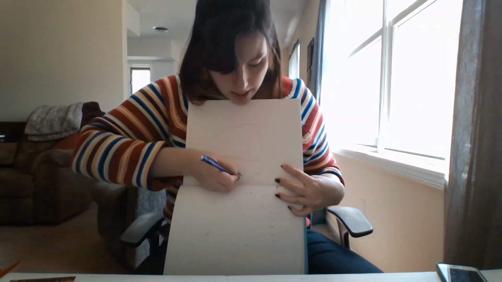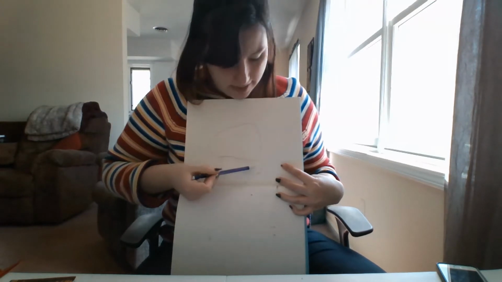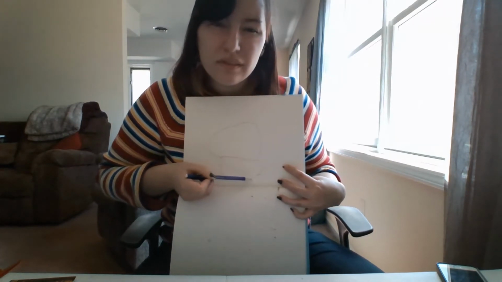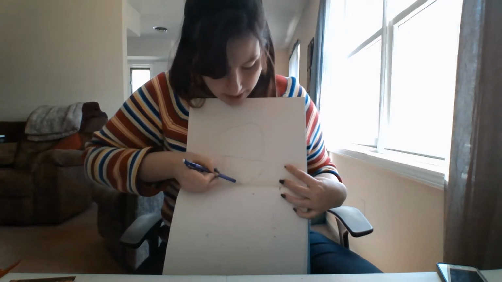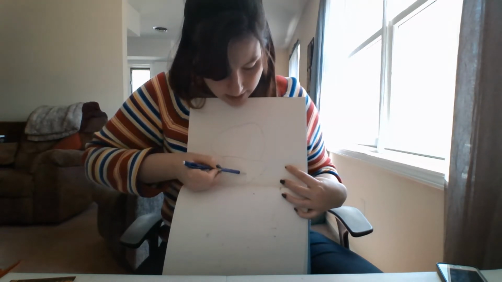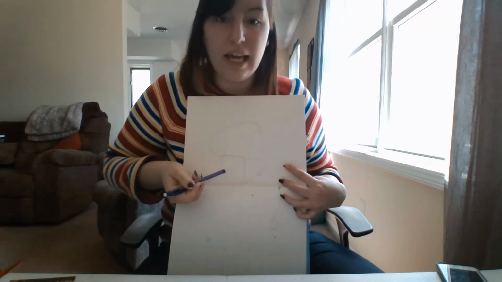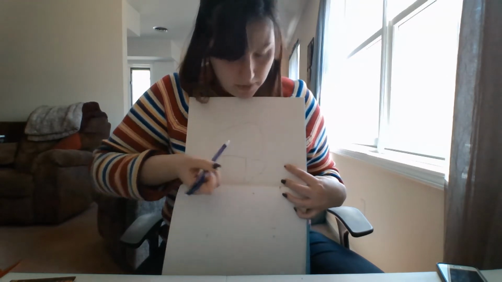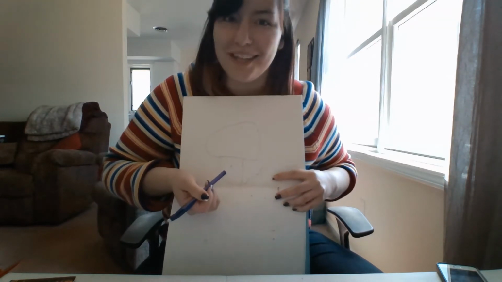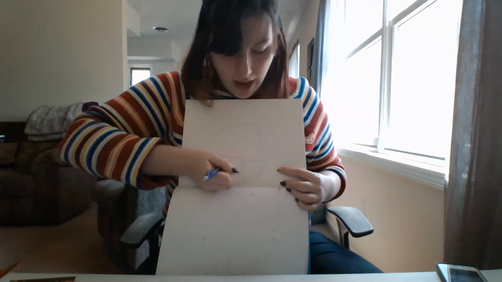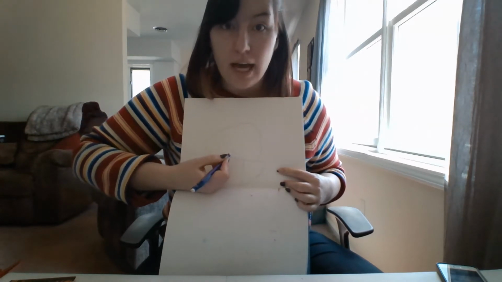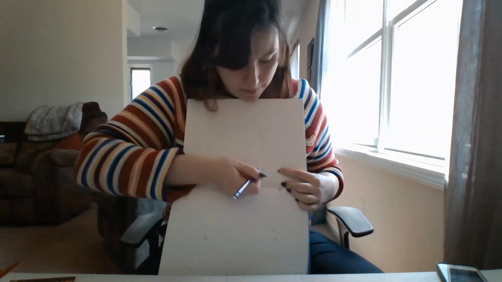Okay, and then obviously I have this kind of weird part over here. So I think I'm just going to make this the end of where my mushroom stops. I'm doing this upside down, so I'm trying my best, guys. I'm just going with a basic outline first, and then I can go in and add my details.